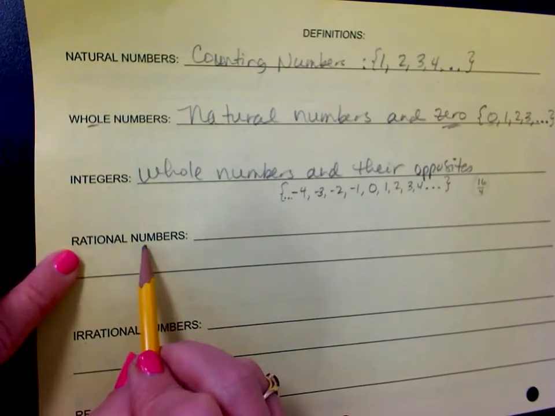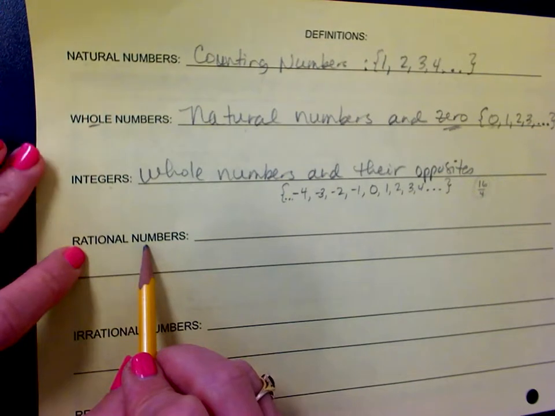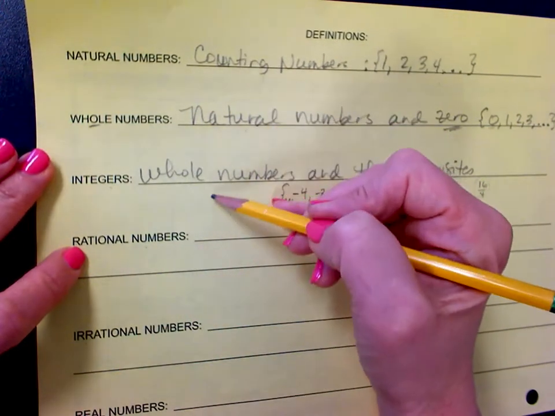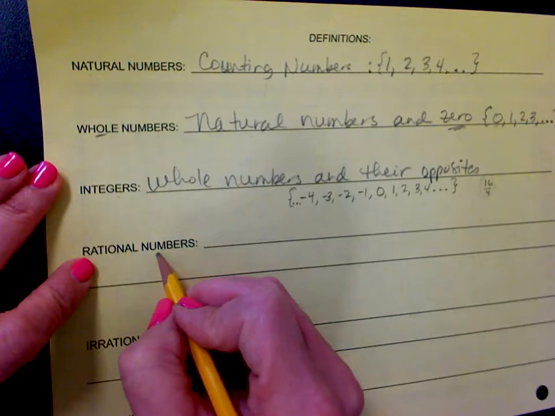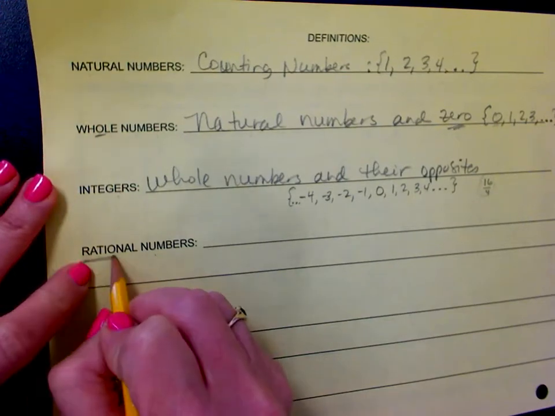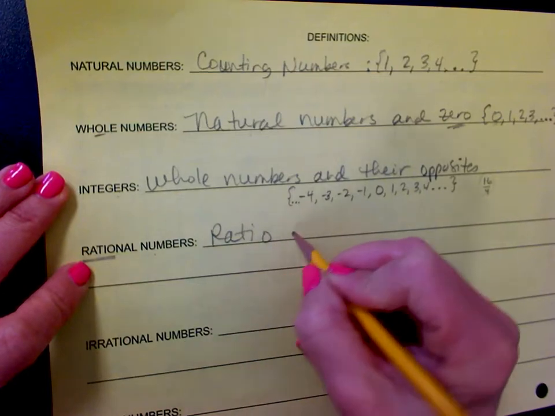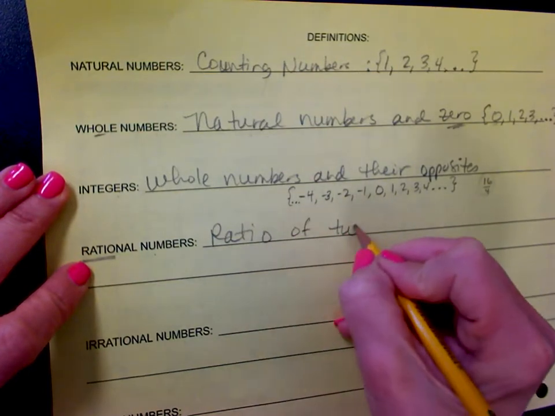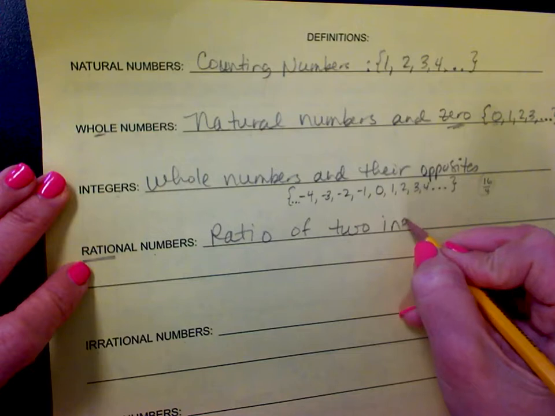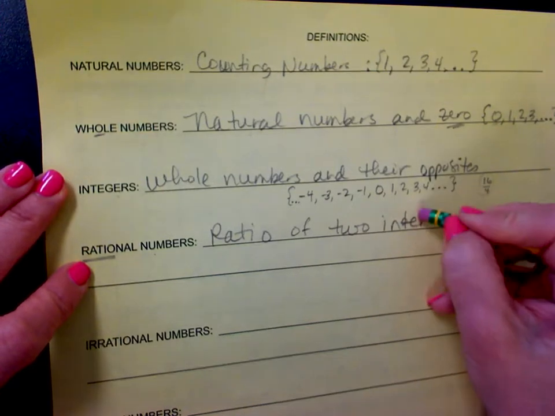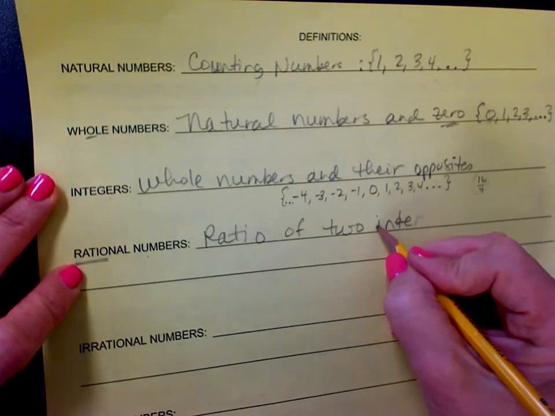Okay, rational numbers. Rational numbers are all of these, and by definition, it's a ratio of two integers. I know that might not make sense right now, but I'll show you.